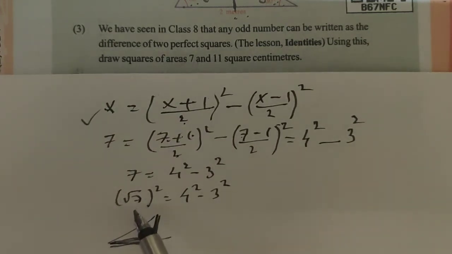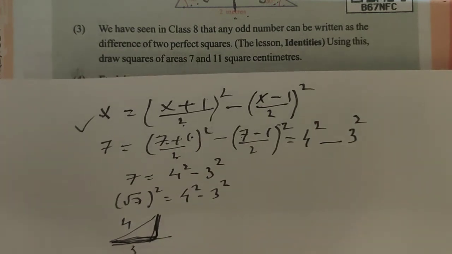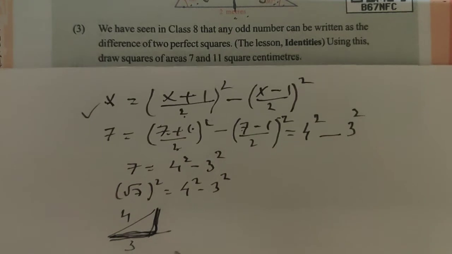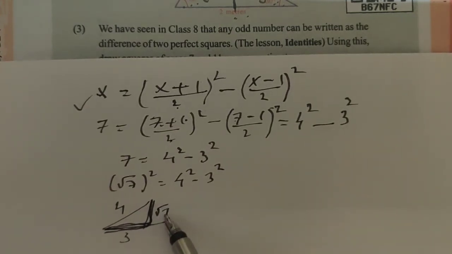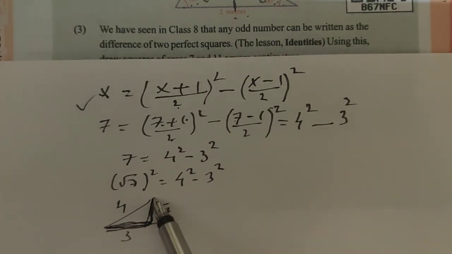Here you can see 4 is the bigger side because 4 square minus 3 square is root 7. Therefore you substitute 4 here. 4 is hypotenuse. And the remaining sides you can substitute 3 and root 7. You can substitute 3 here and then the remaining side will be root 7 centimeter.